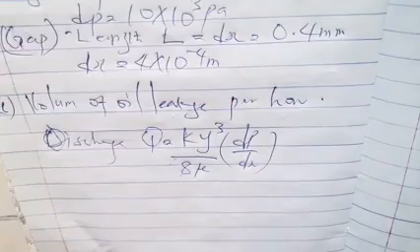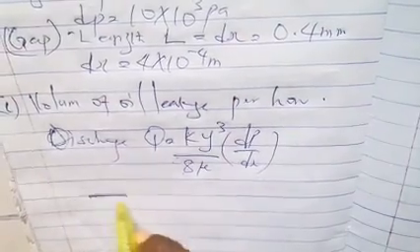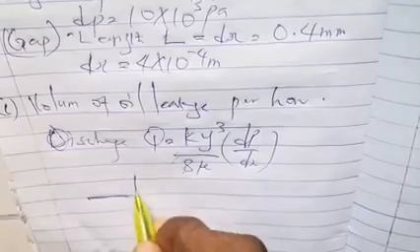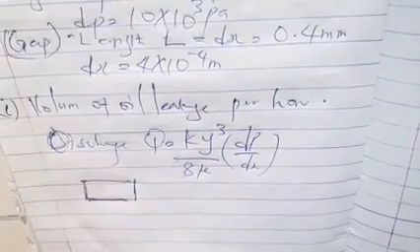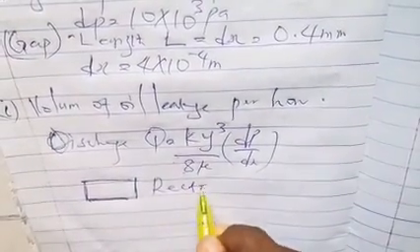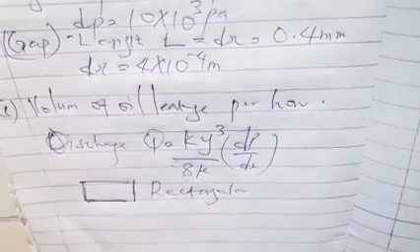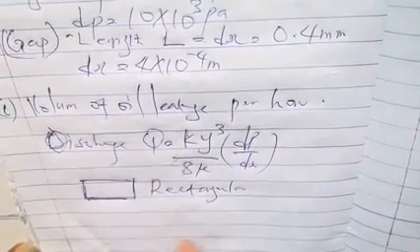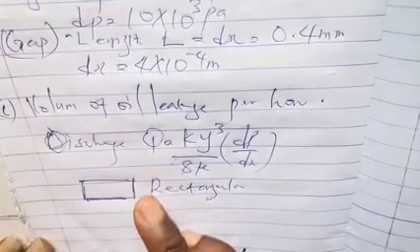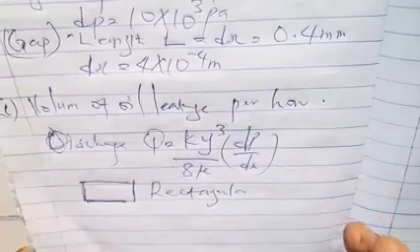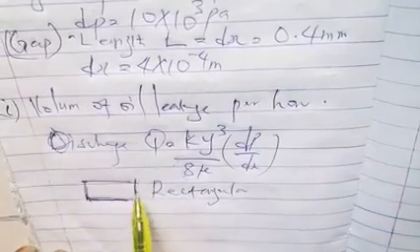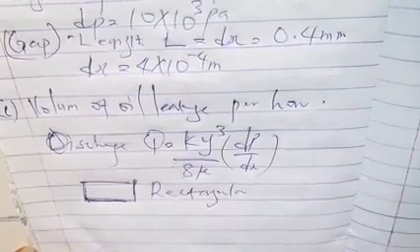Now, in this question, we are given that this crack has a length and of course it has a thickness. So if I connect this together, that means this crack is rectangular. K has different values for different structures. If the geometry of the figure is circular, K has a different value. But in this case we have a length and a thickness, so it's rectangular.